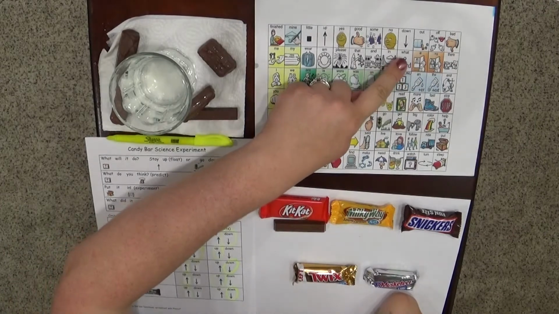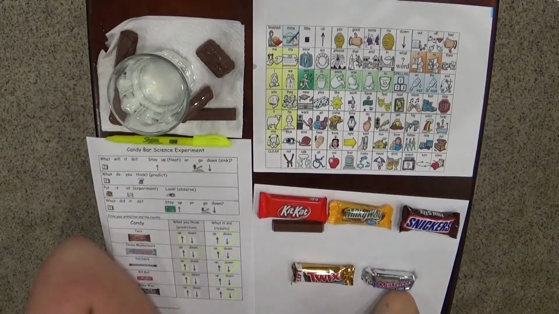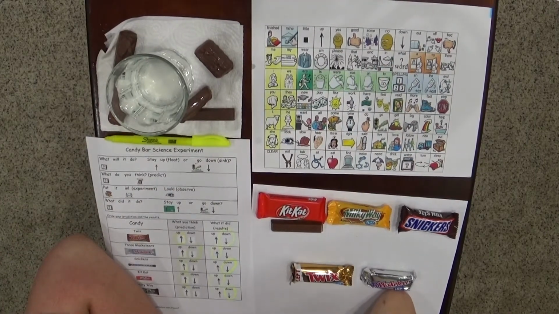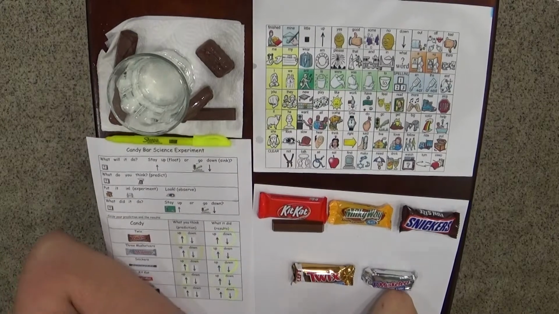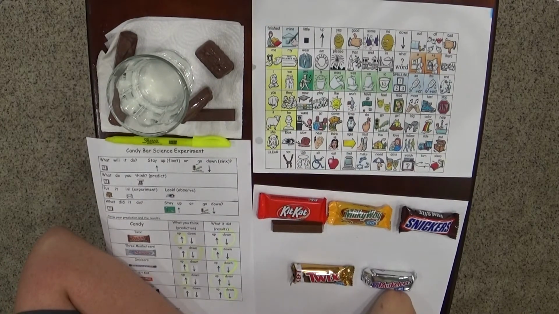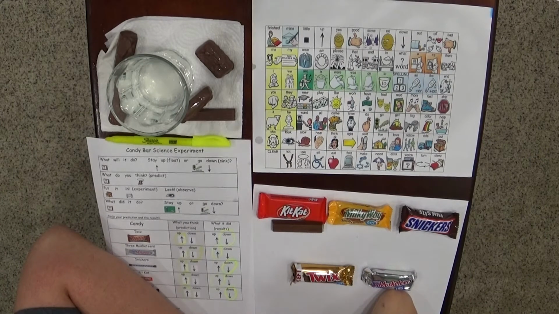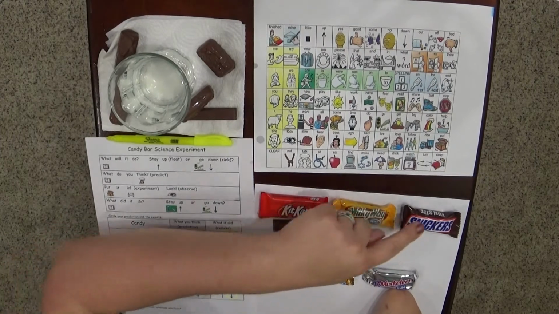I wonder, do you know why they went down? Do you think it's maybe something that's in the candy bars? Maybe an ingredient? They all have chocolate, don't they? But there's something different inside of them that made these three go down.